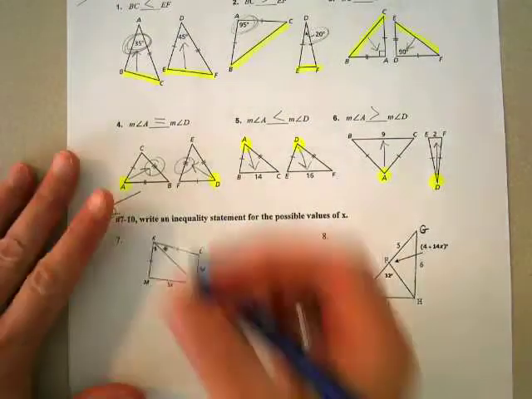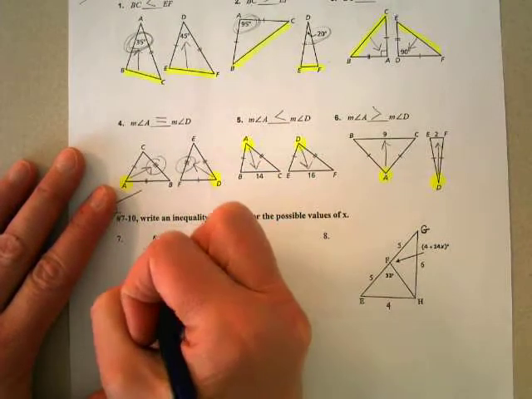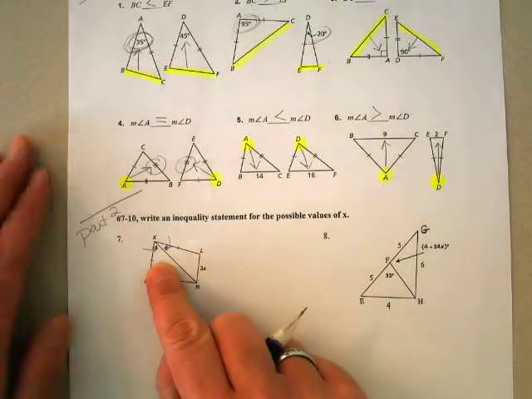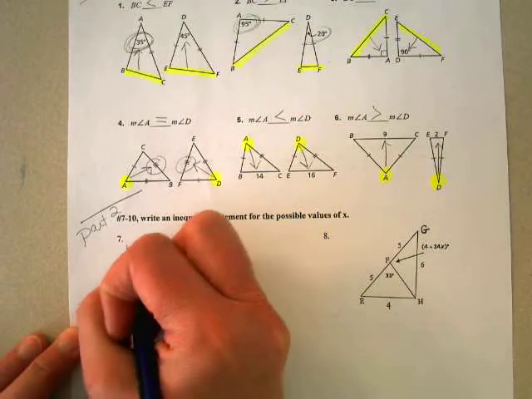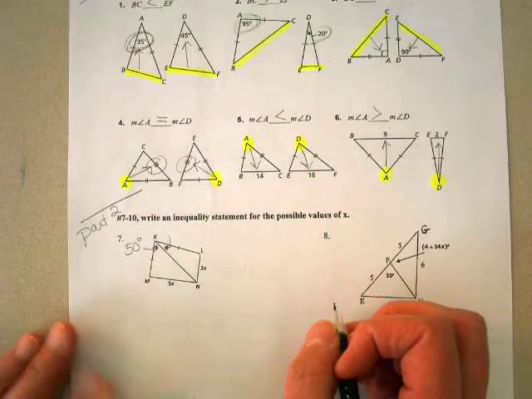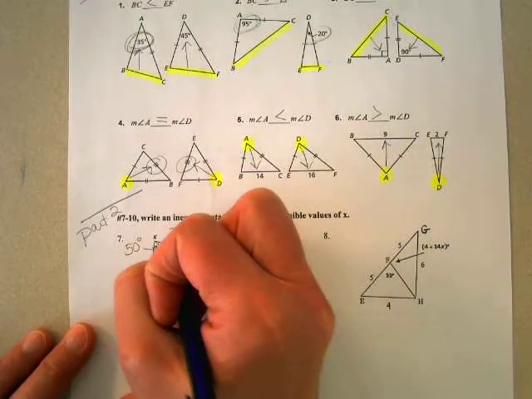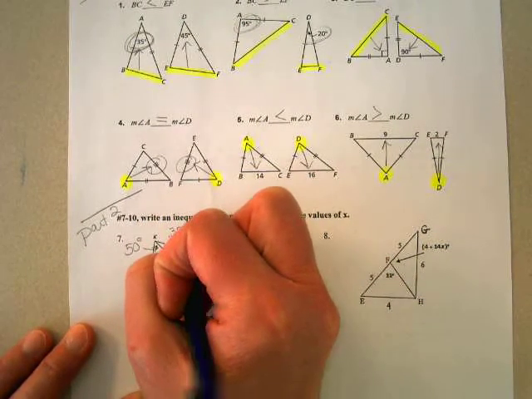So they give you the degrees. So we just need the bottom of K to be bigger. So let's call this like a 50. And how about we'll call this like a 35. It really doesn't matter what we call it.